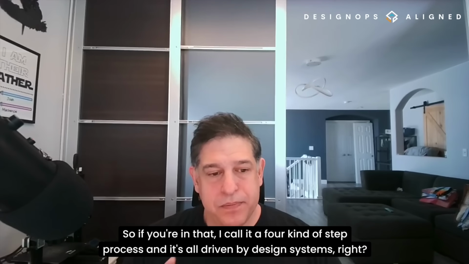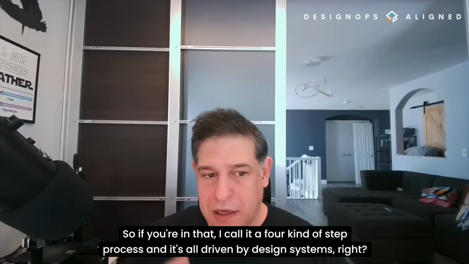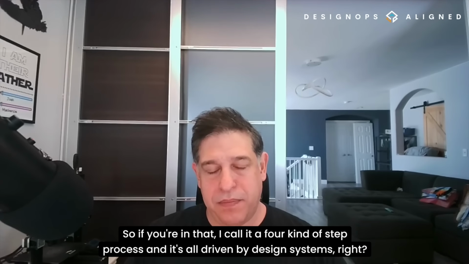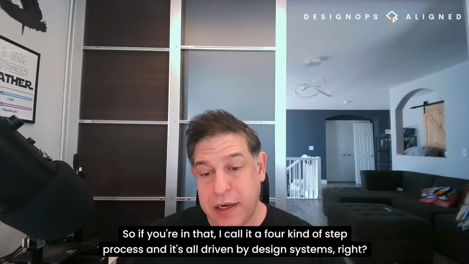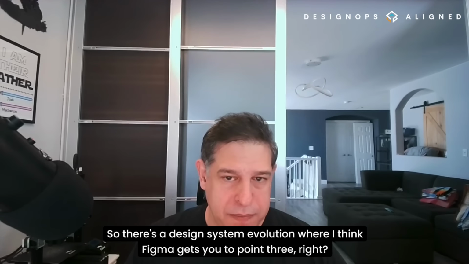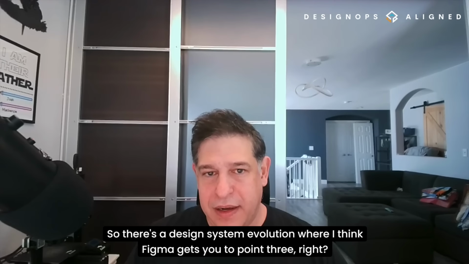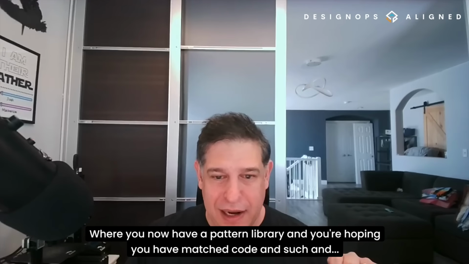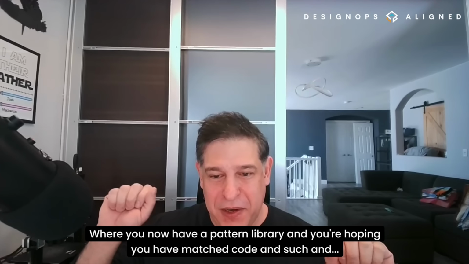I call it a four-step process, and it's all driven by design systems, right? So there's a design system evolution where I think Figma gets you to point three, where you now have a pattern library and you're hoping you have matched code.